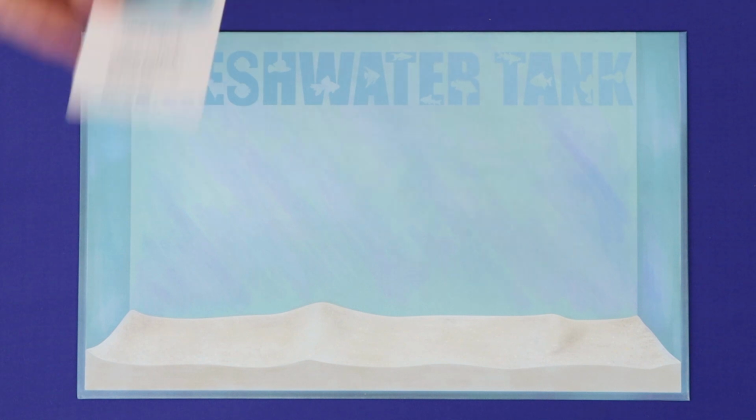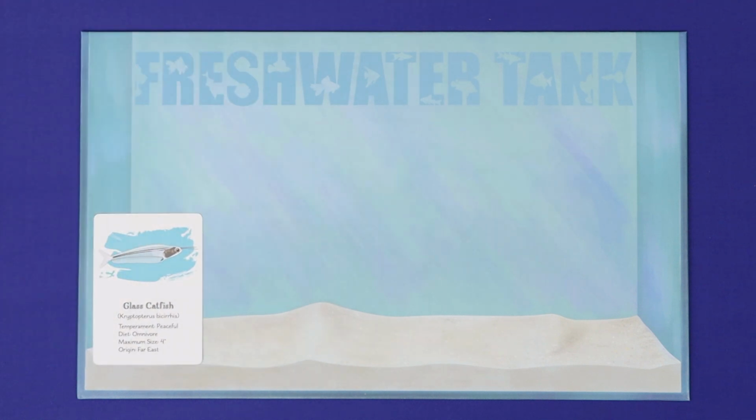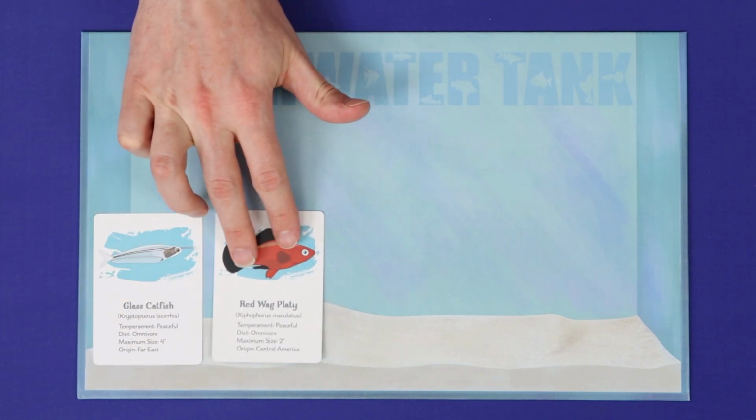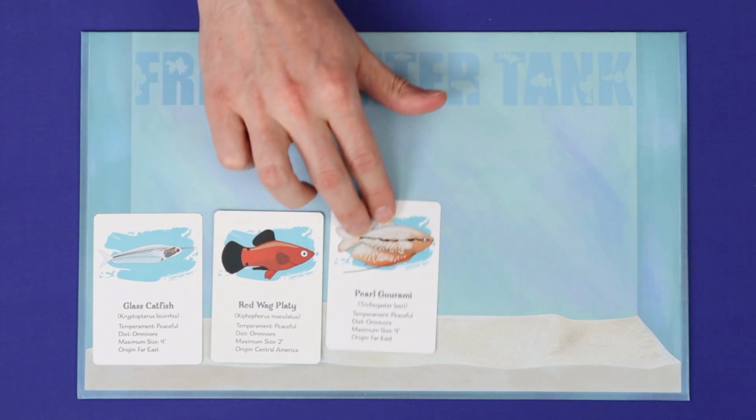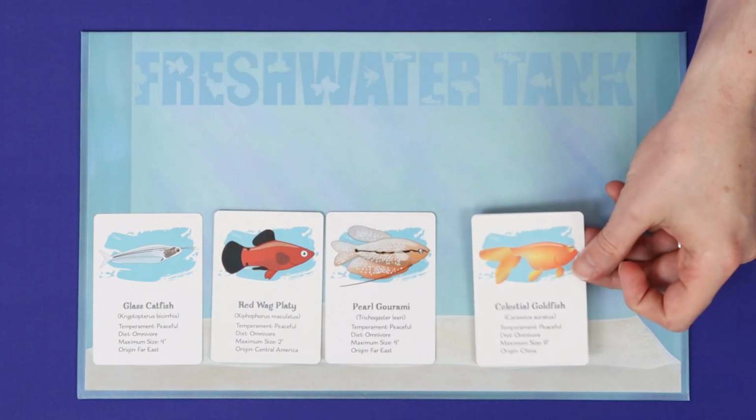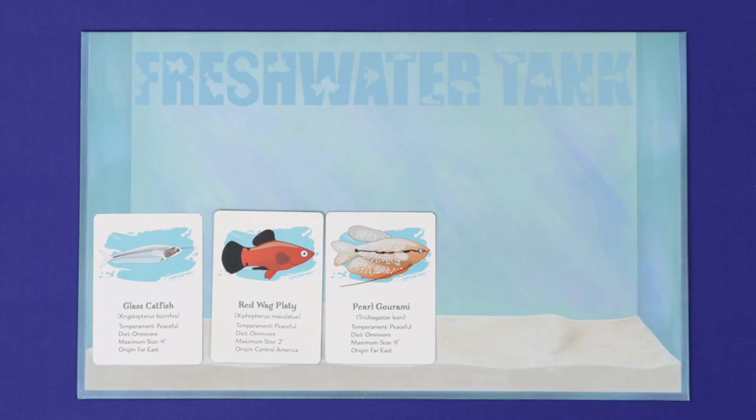In Freshwater Tank, you will compete and learn about how to set up a harmonious fish tank, trying to be the first to fill your tank with 10 fish all compatible with each other.